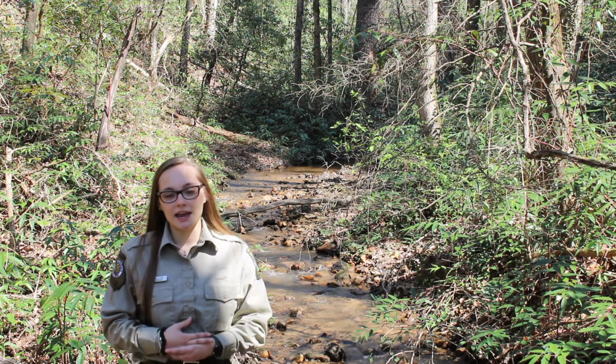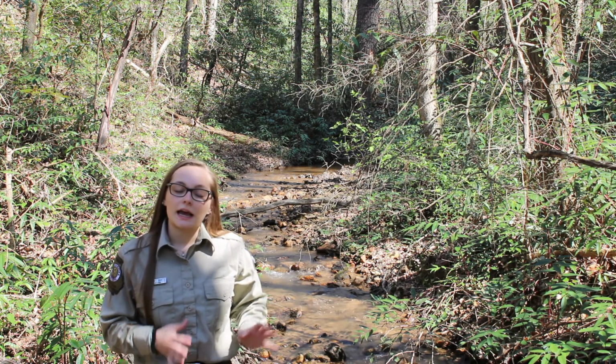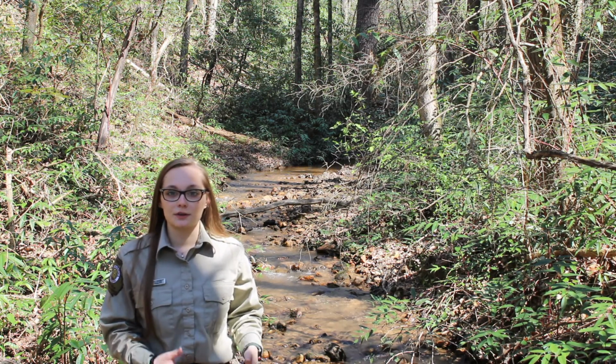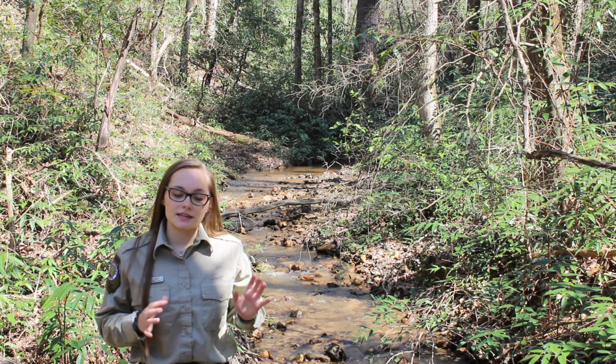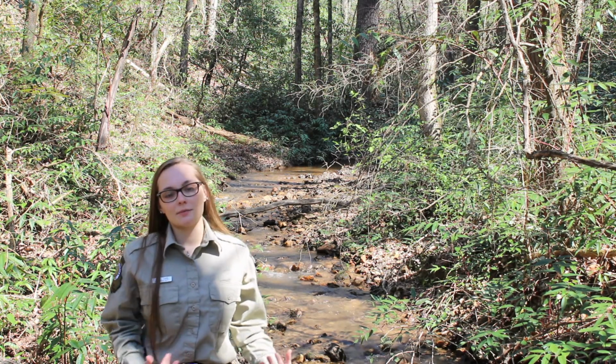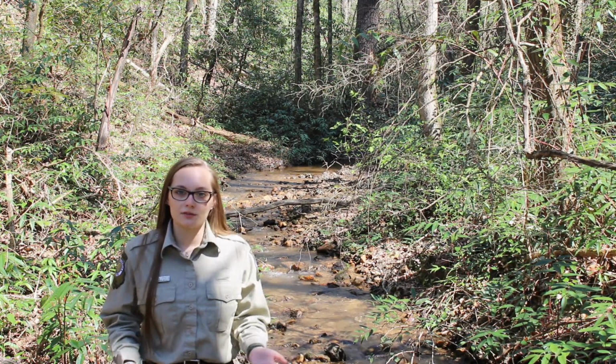Without the tall trees in the canopy, the sunlight would actually penetrate onto the forest floor and cause the temperature of the mountain stream to rise. If temperatures increase, then conditions will become unfavorable for our wildlife species in the stream, such as our mountain trout.